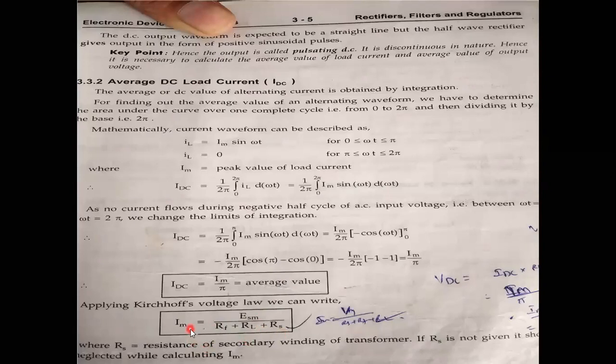So maximum current equals ESM by total resistance. You know this value. RF, you know this value. Why? Because in the problem he will give these values. RL, he will give this value. RS, he will give this value. So RS plus RF plus RL becomes the total resistance of the circuit. So you get IDC.